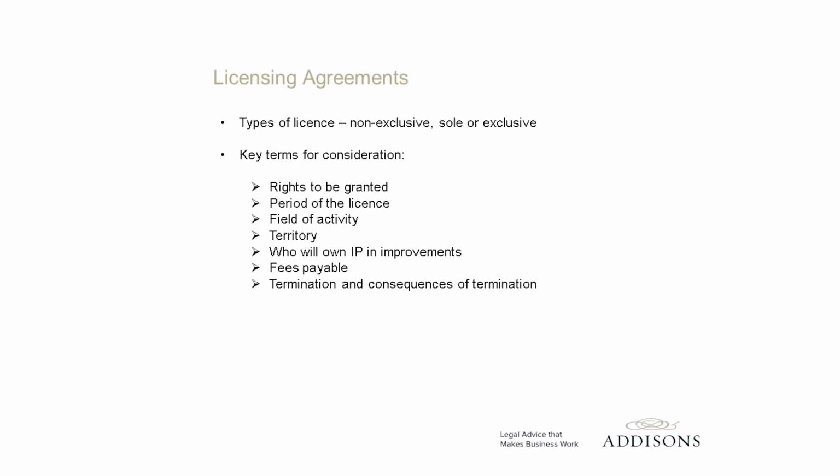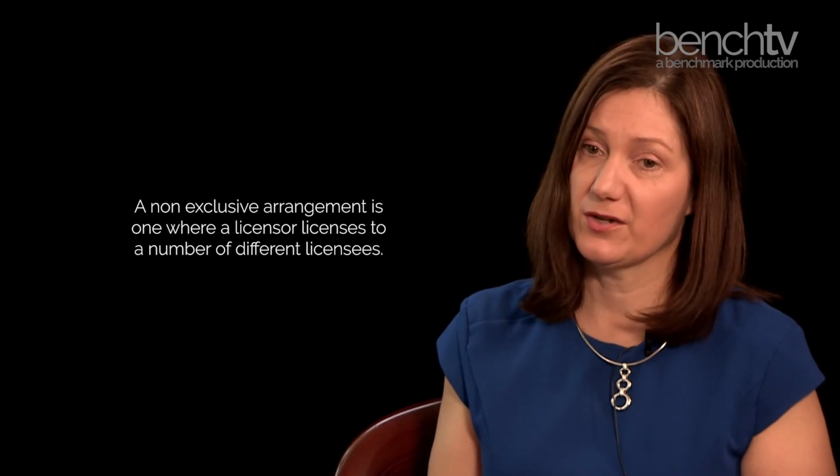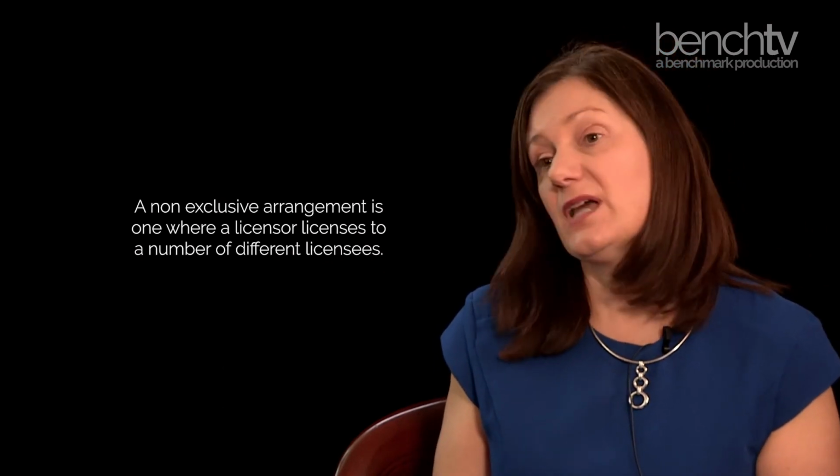I agree. So the next area that I thought we'd touch on is licensing agreements. Licensing agreements are a scenario where I, as a licensor, will retain the ownership, but then I license to another party. There's three main forms of licensing arrangements. You can have a non-exclusive arrangement. So, for instance, if I'm the IP owner and I want to license to a number of different licensees, those licensees have a non-exclusive right.